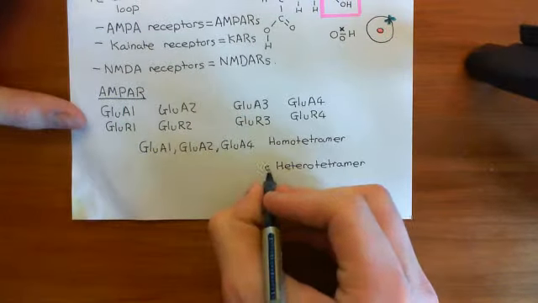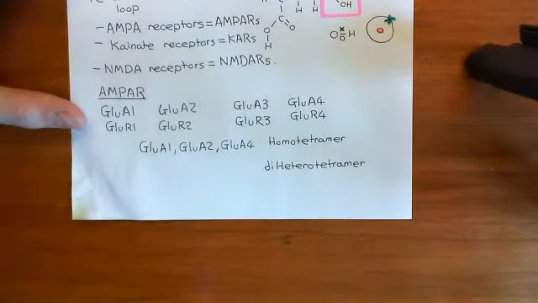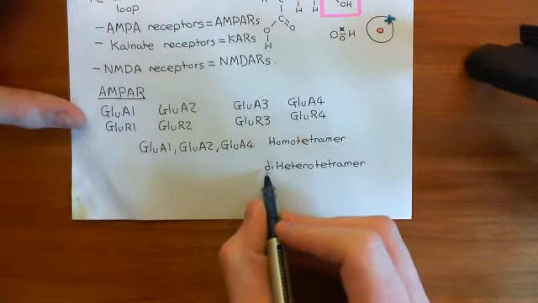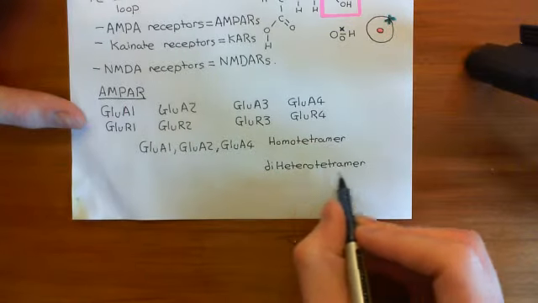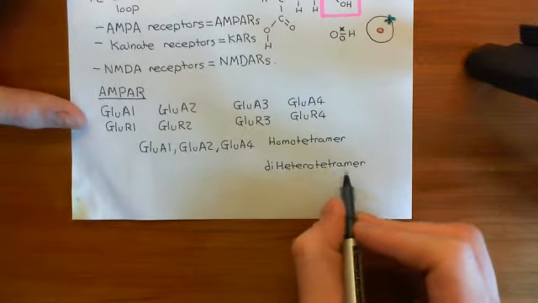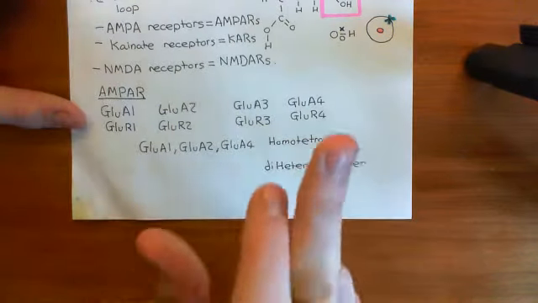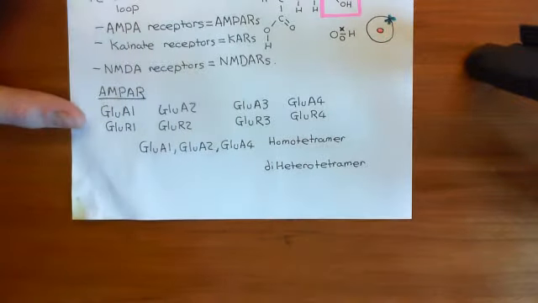Instead, you can make things known as di-heterotetramers, and I regret putting that as a capital letter, but never mind. Di means 2, so you use 2 different subunits to make up your full tetramer, and those are the only AMPA receptor heterotetramers we've found, i.e. heterotetramers which consist of 2 different types of subunit, so not 3 and certainly not 4. Let me give you some examples of di-heterotetramers which we know exist.